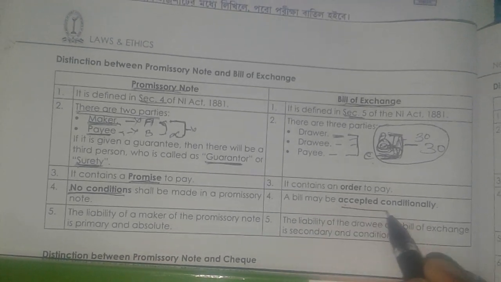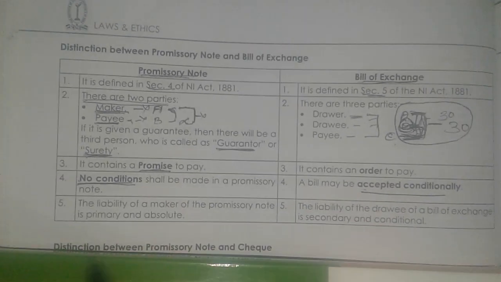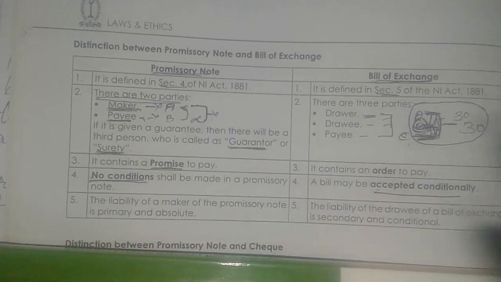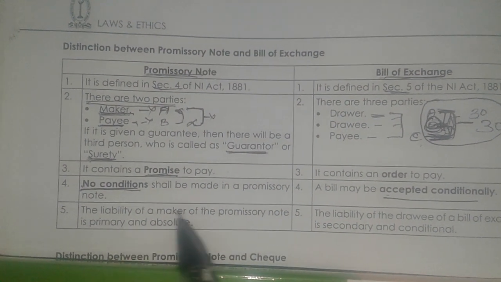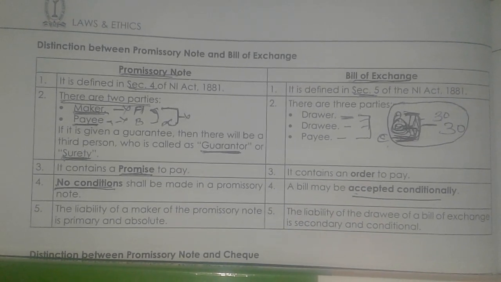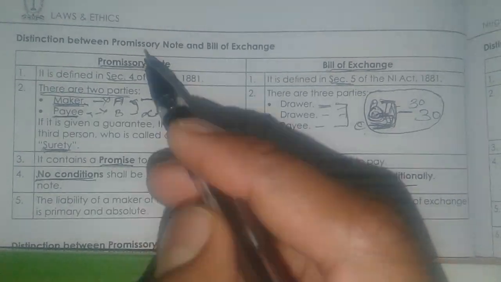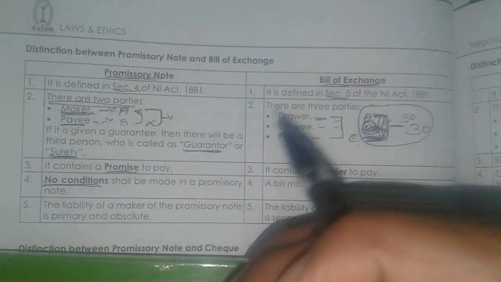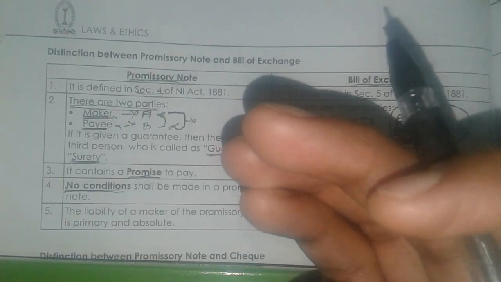This is basically an accepted bill, which may carry conditionality, right? Now fifth: the liability of the maker of the promissory note is primary and absolute. What does this mean? This basically means that there is not much compulsion on the part of the maker of the promissory note to oblige to that particular instrument, right?